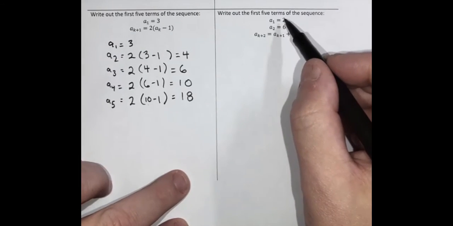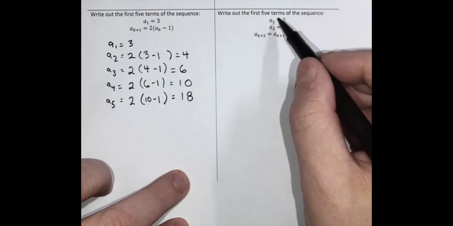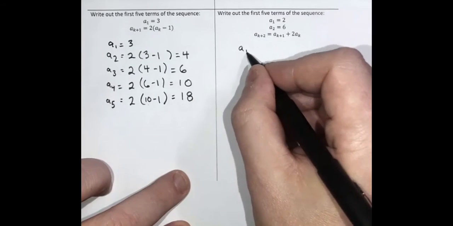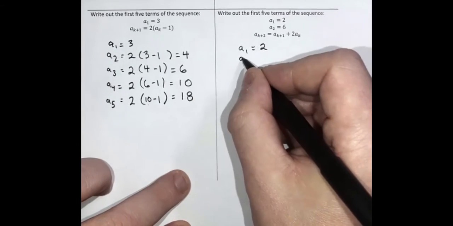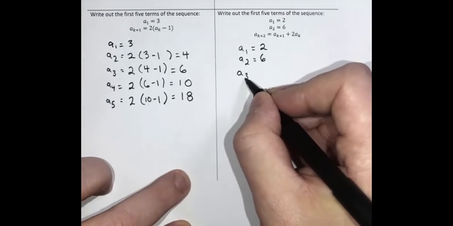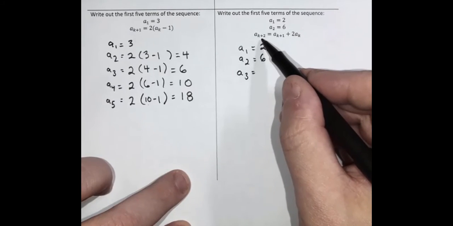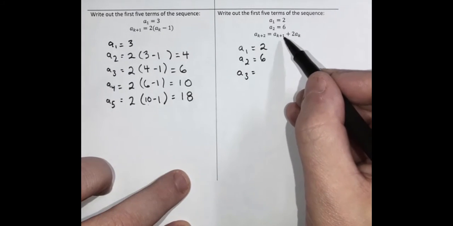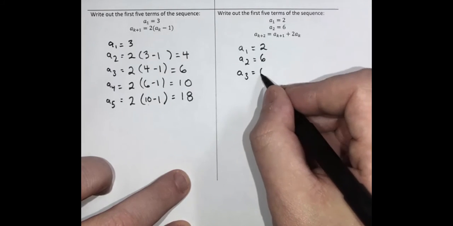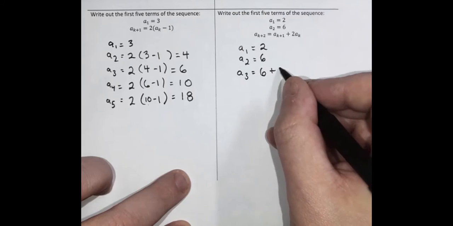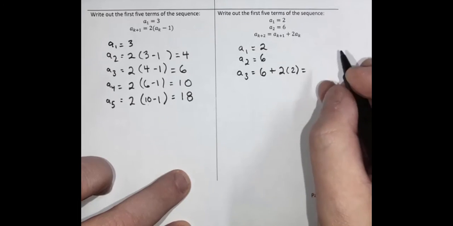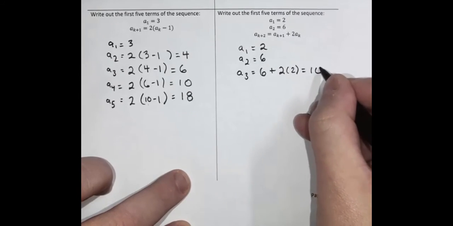For this problem, it's also recursive. Write out the first 5 terms of this sequence, and this one calls upon 2 previous terms. So a sub 1 is 2, a sub 2 is 6. In order to figure out what a sub 3 is, we take the previous term and add on twice the term before that. So I'm going to take the previous term and add on twice the term that was before that. 6 plus 2 times 2, 2 times 2 is 4, with 6 is 10.